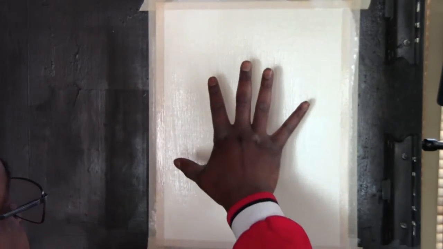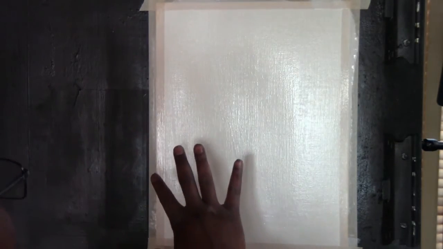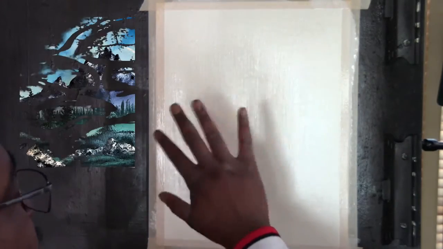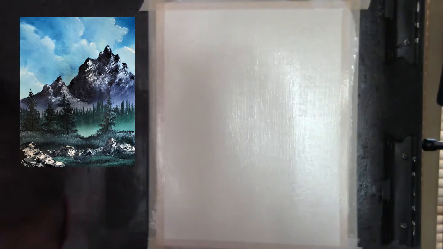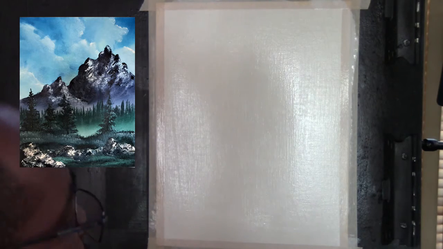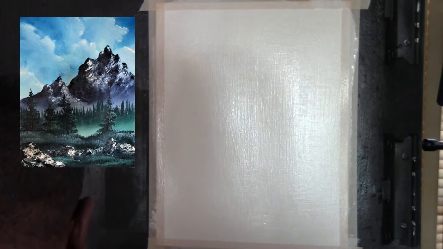This is an 11 by 14 inch canvas paper. I lightly coated it with vegetable glycerin and white craft paint. Very traditional, very typical type of painting. All right, so I work from the back to the front, like I said.